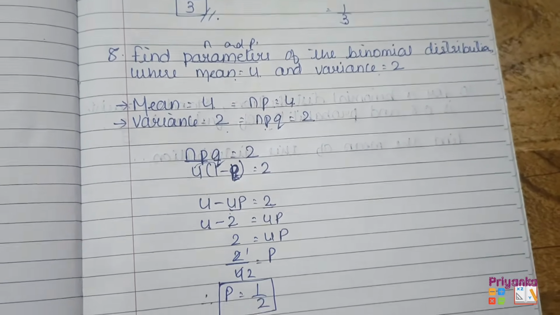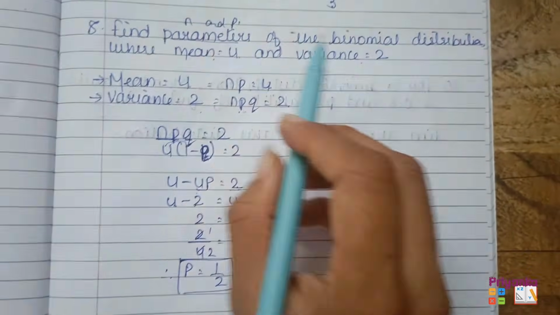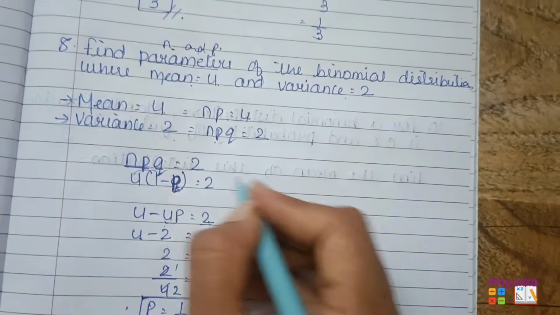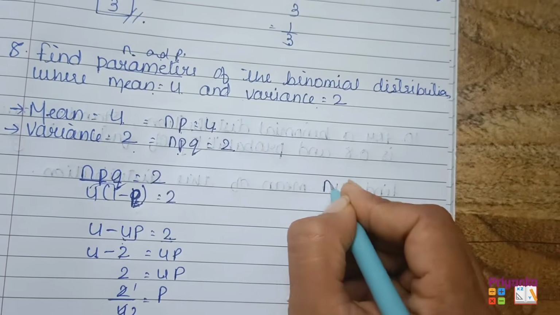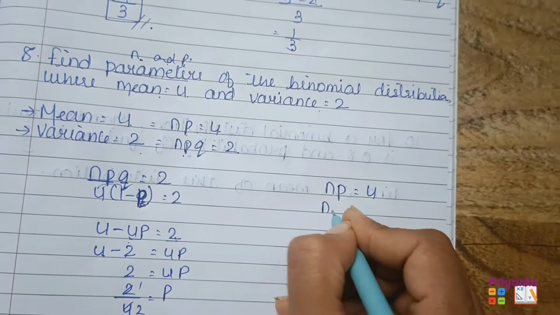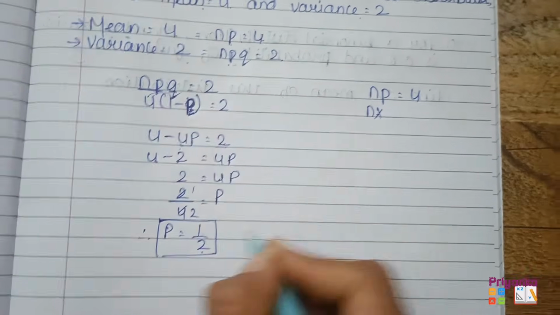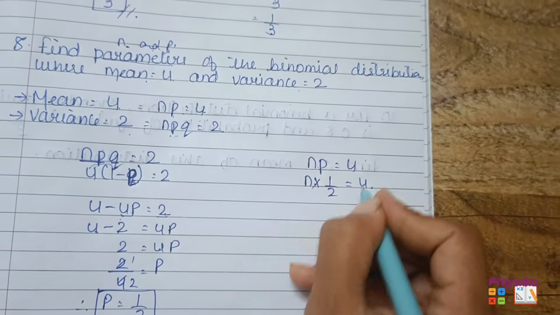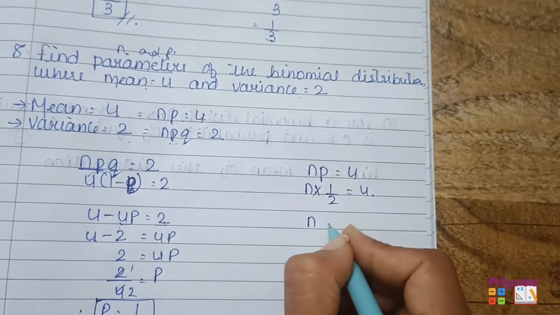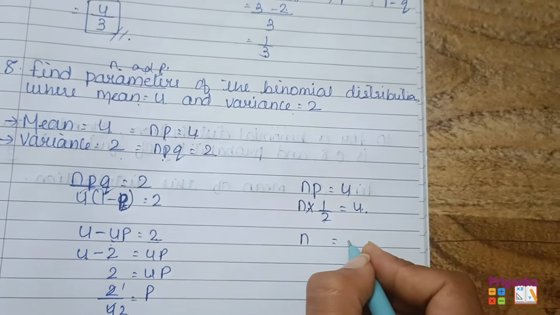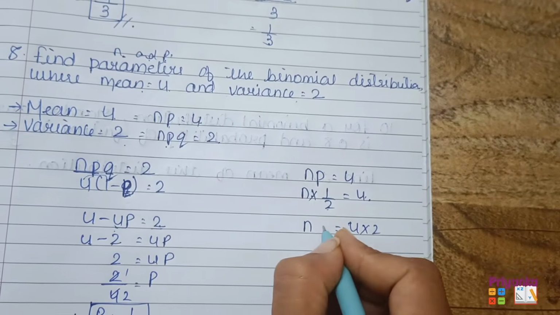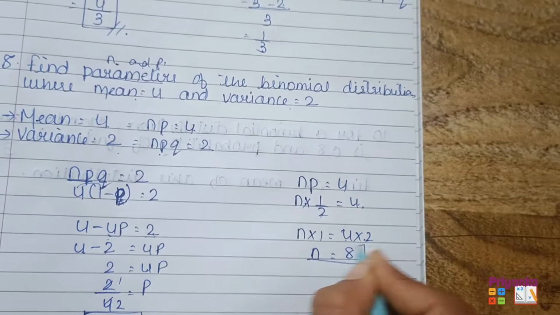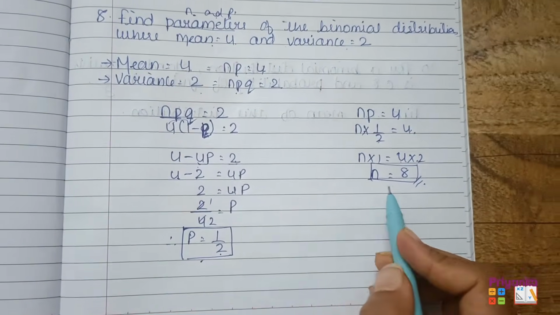So here we found the value of p, that is 1 upon 2, and the question asks to find out n and p. So next we need to find n. We can keep this mean np equals to 4. As the value of p we already got, that is 1 upon 2 into n equals to 4. Now to get n, multiply with 2, 4 into 2, and 1 multiplied with n will remain n, and 4 twos are 8. So that's how we got the value of p and n.